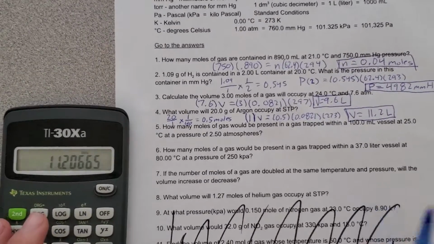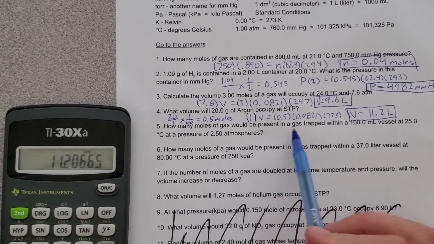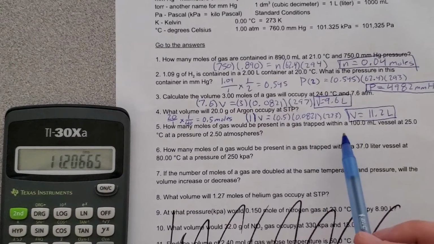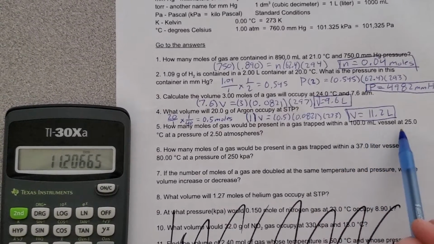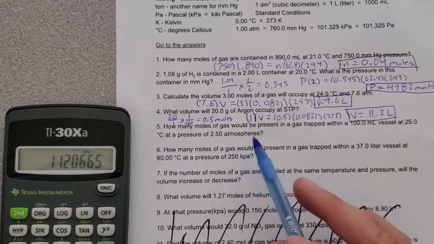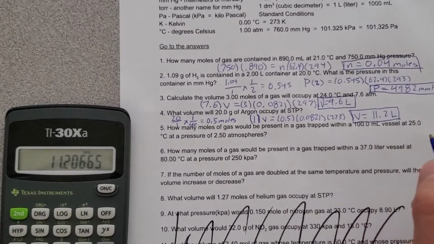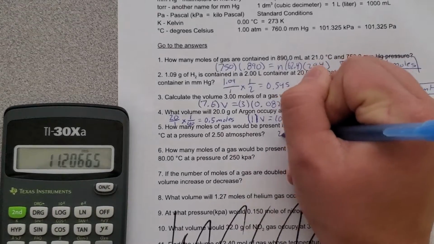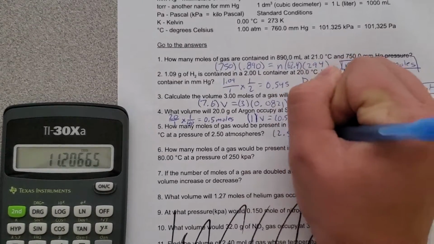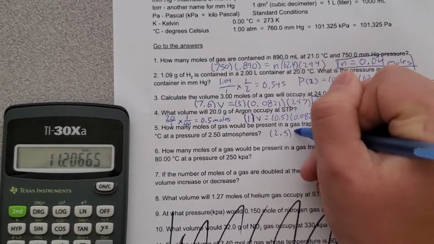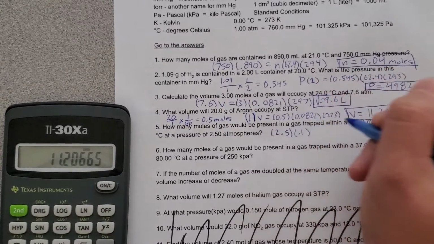Number 5. How many moles of gas will be present in a gas trapped within a 100 milliliter vessel at 25 degrees Celsius at a pressure of 2.5 atmospheres? So let's do this. Let's do 2.5 times 100 milliliters, so that's 0.1 liters.